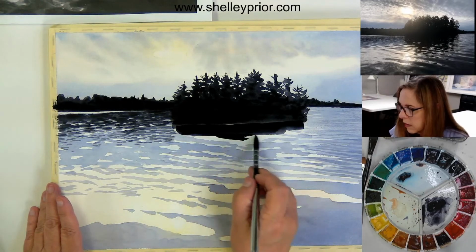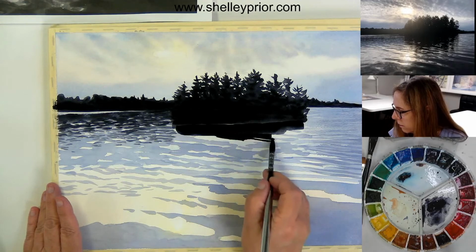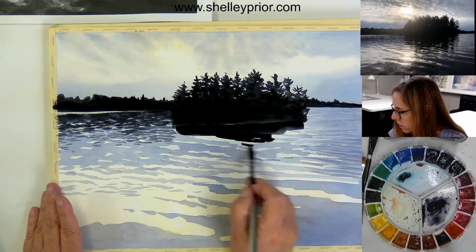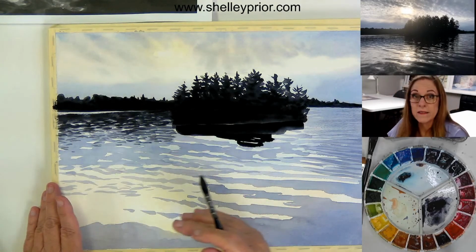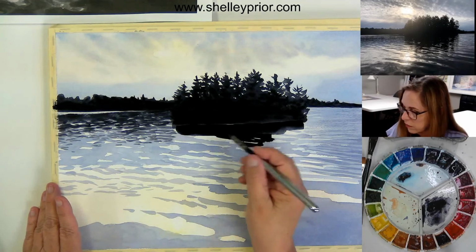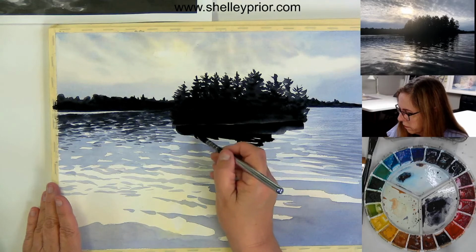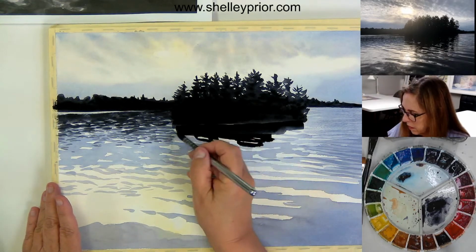And once again, we have this angle that we have to consider as well. So I'm going to leave little margins of reflection coming through on an angle, right? Because that's the direction of the waves. So we're coming in here, we've got little gaps like this, here and there and everywhere.